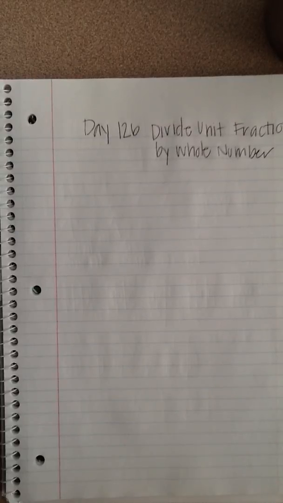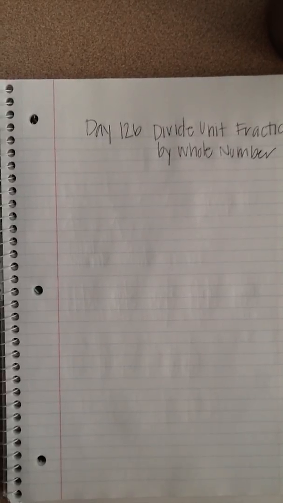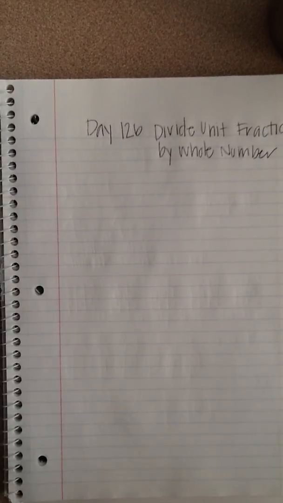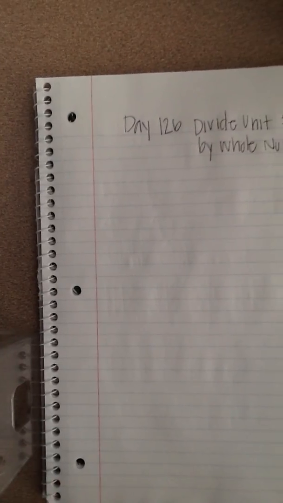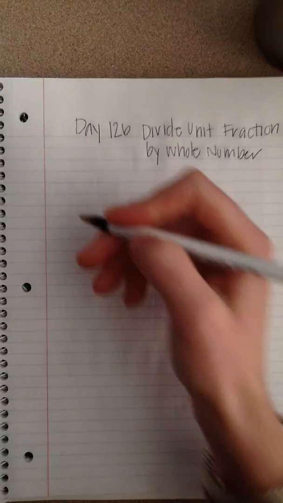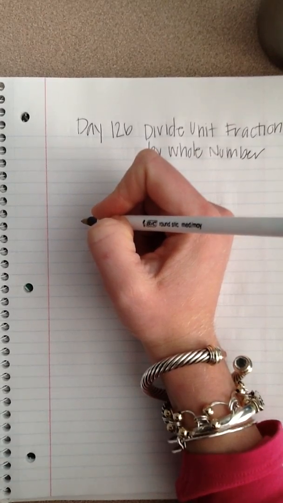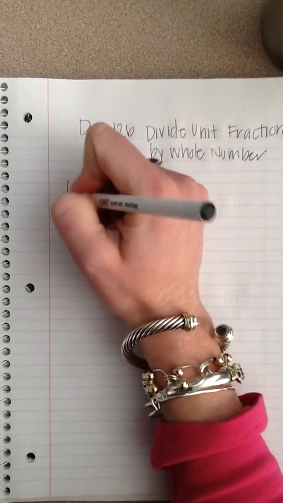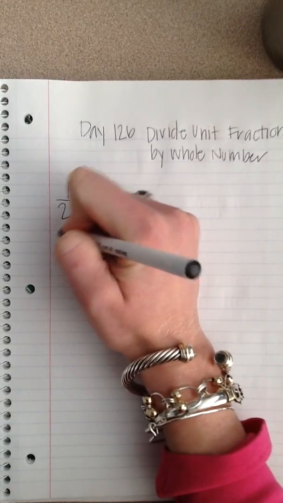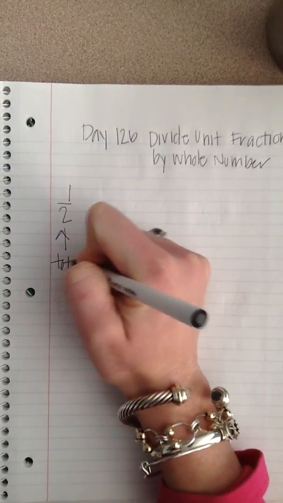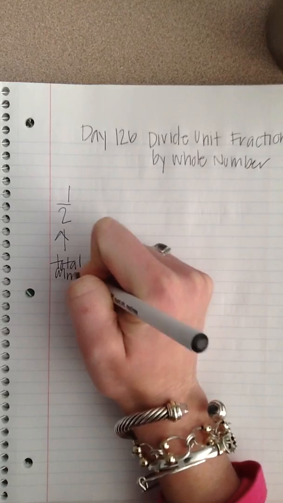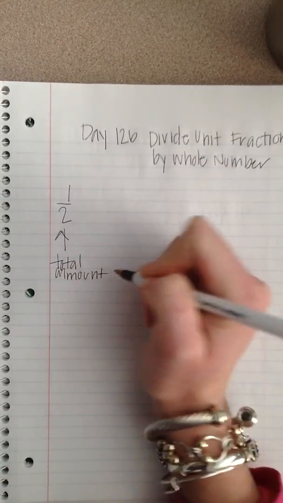So, I'm going to do the problem where it's the first problem. It says Julie had half a pitcher of lemonade left at her lemonade stand. 4 customers arrived at the same time and want lemonade. They agree to share the lemonade Julie has left equally. How much lemonade will each person get? So, what we're going to need to do is figure out what our total amount is. Well, our total amount is what they have, and 1/2 is the total amount. Okay?